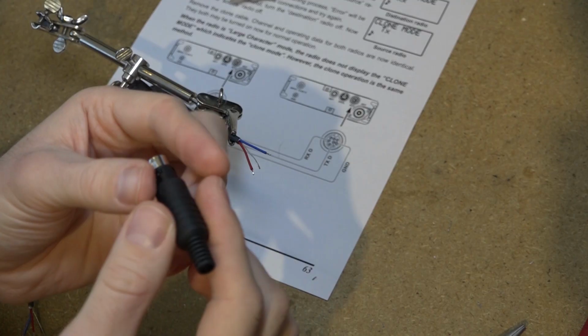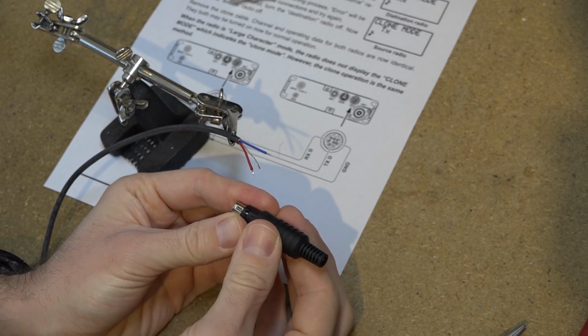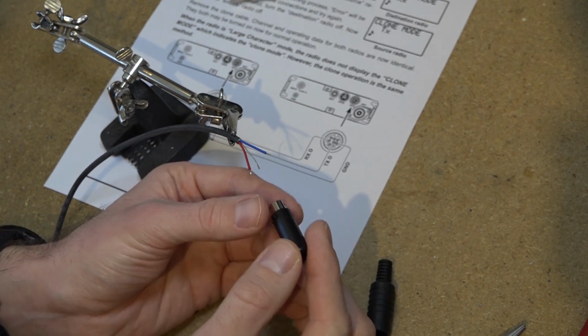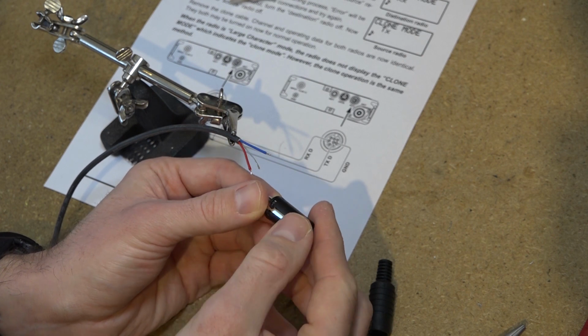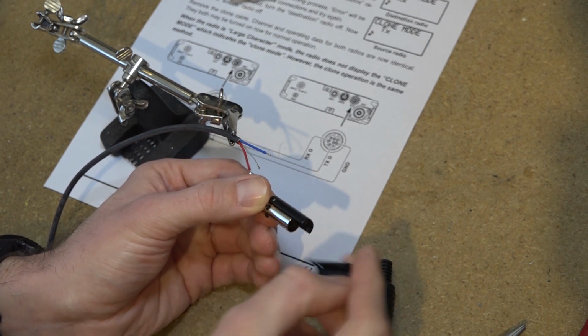So you now need to take the mini DIN apart, and there's a few components to that. There's the outer sleeve that just pulls off. You'll end up with this two-part plastic case, which again splits apart.